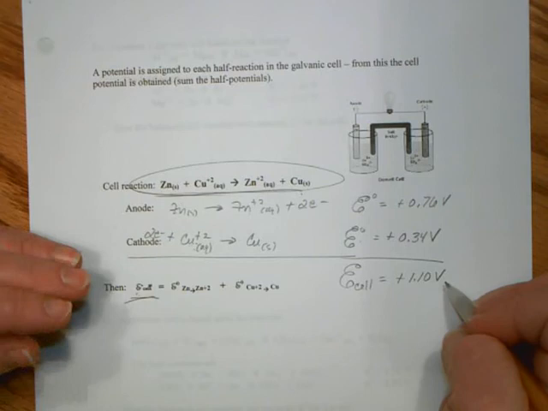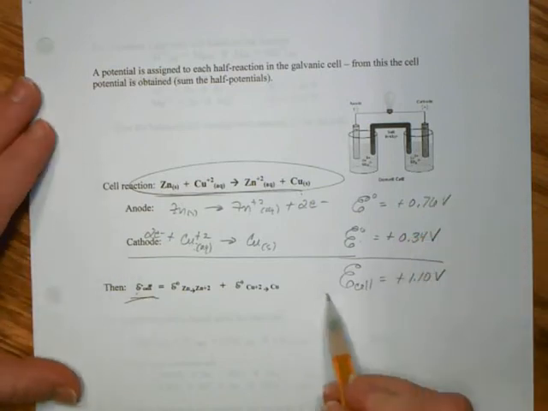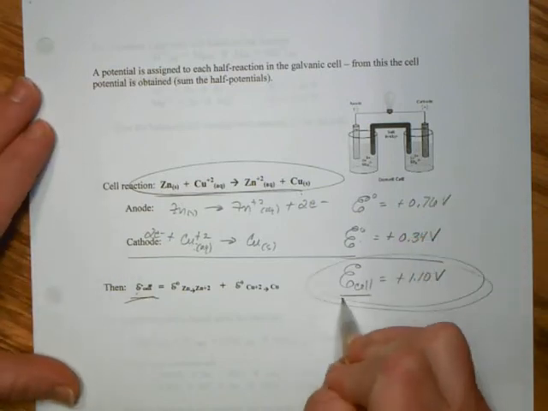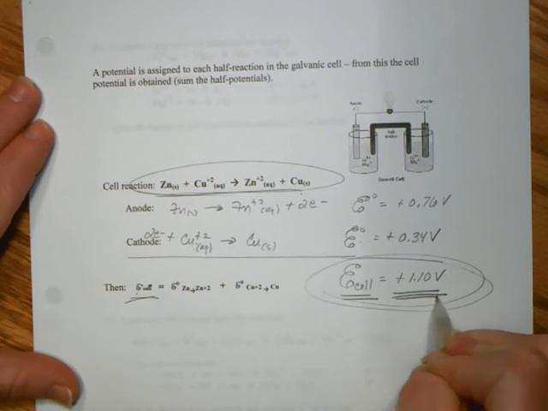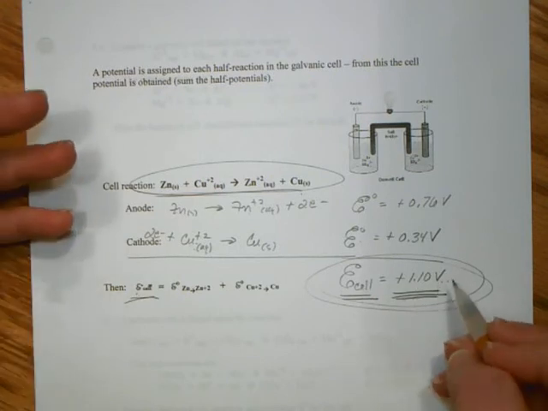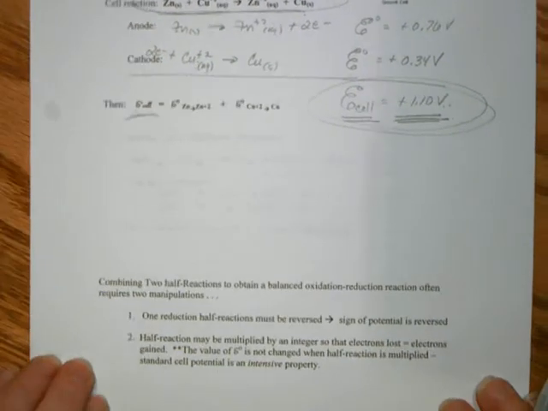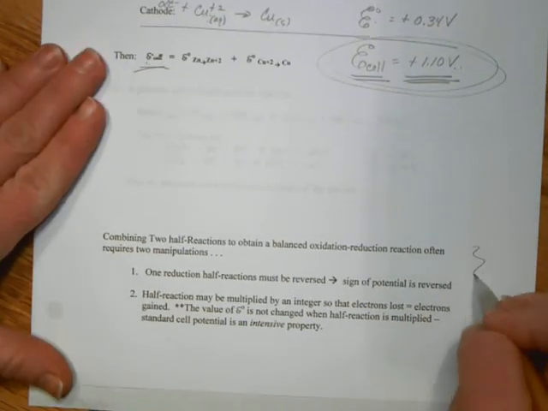For the galvanic or voltaic cell to be successful, it needs to have an EMF that is a positive volt value, and the greater the better. Here at the bottom of this are some things to note.